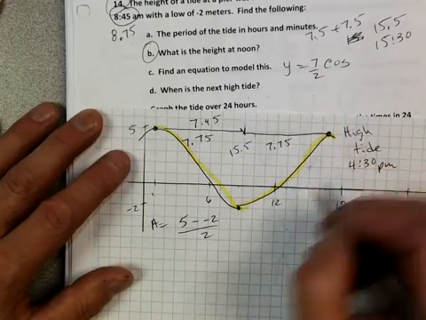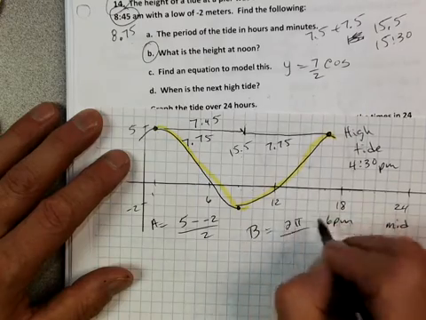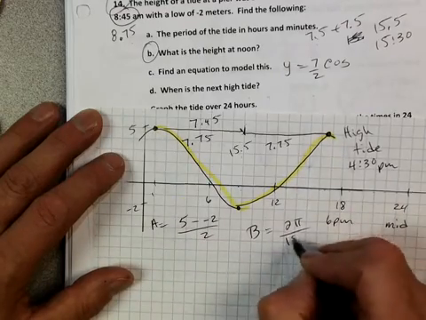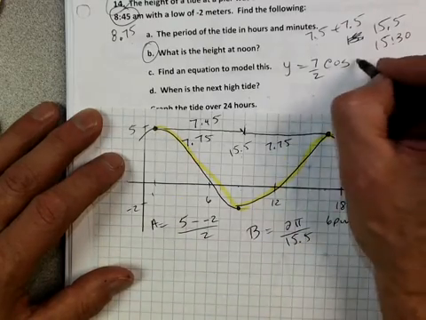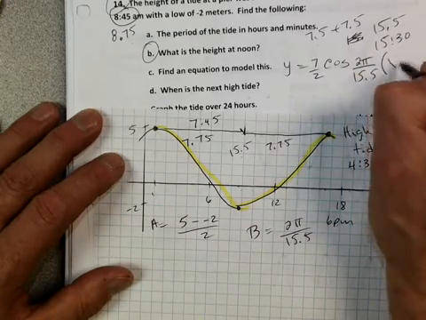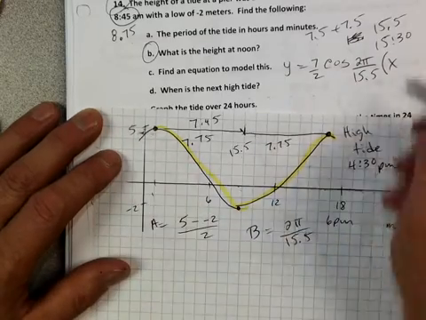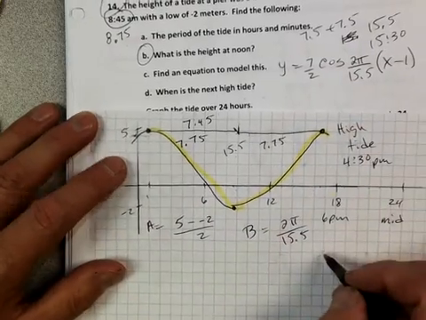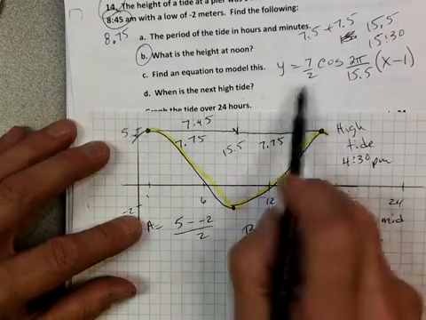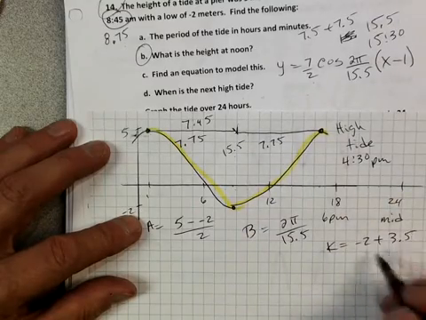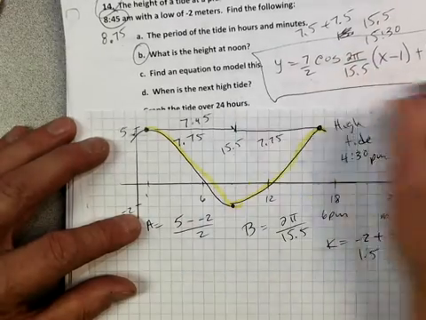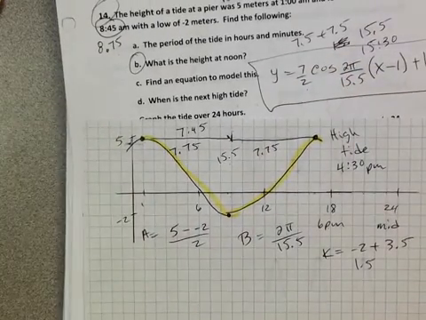The frequency, which is b, is equal to 2 pi divided by the period, the length of this curve, which is 15.5. So that's going to be my frequency, 2 pi divided by 15.5, parentheses x. It did shift horizontally by 1. And to find k, I take my minimum, which is negative 2, plus my amplitude, which is 3.5, gives me 1.5, so I put my 1.5 here. This is my equation for this, okay?